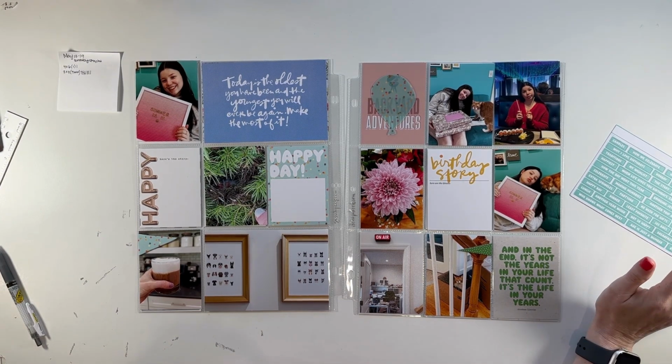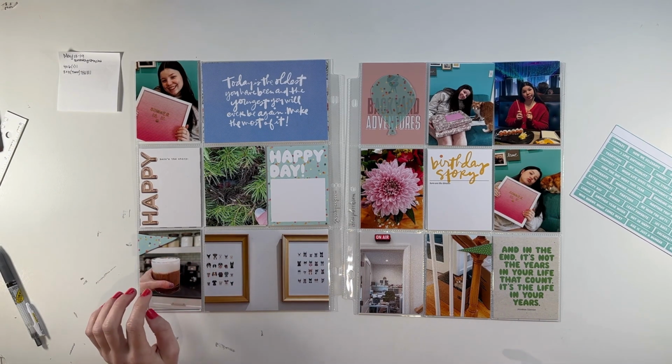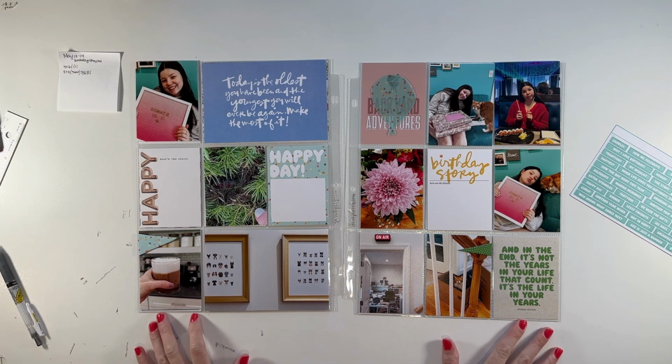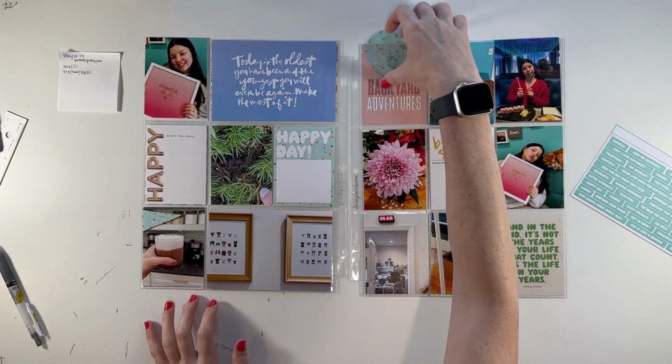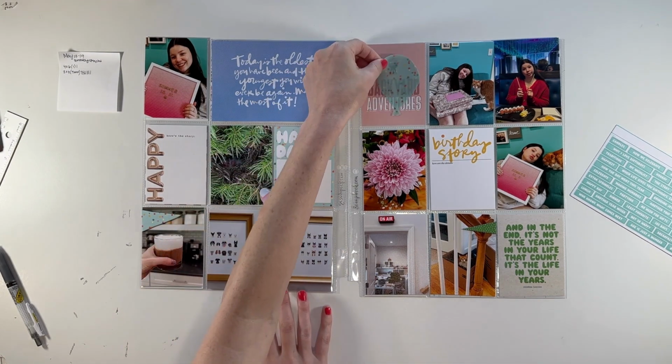I'm not entirely sure, but this one's probably going to come together pretty simply because I have a lot of photos and it was pre-planned. So it's really going to be photos and cards. But I'm still excited about it. I actually could see putting this one here, but I'm going to put it there.